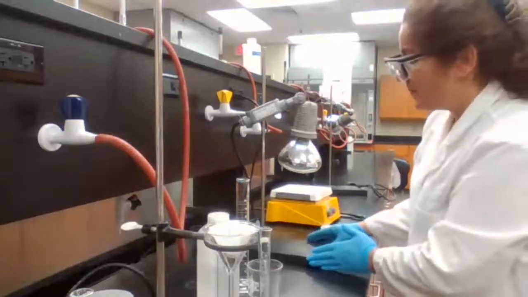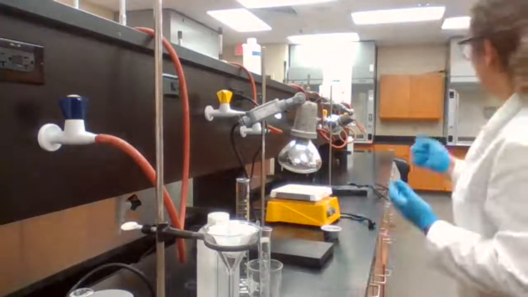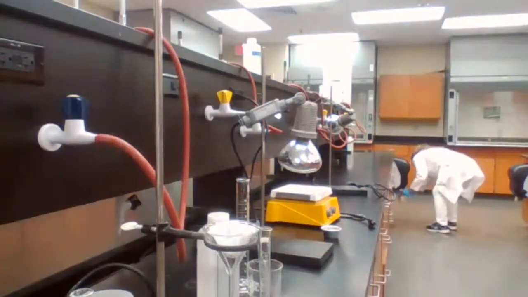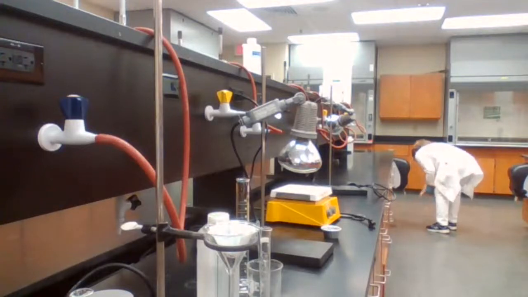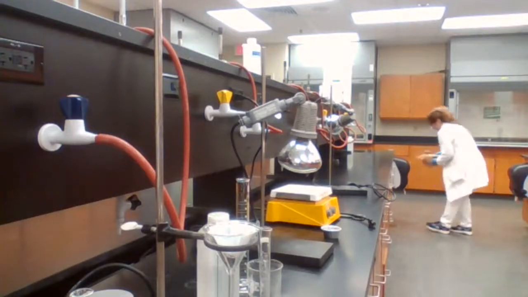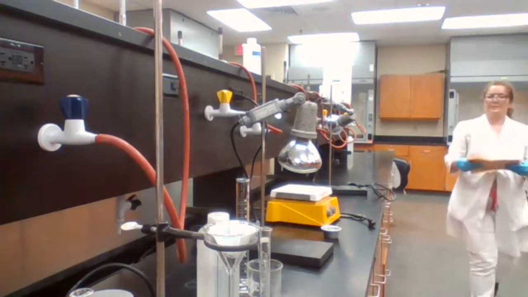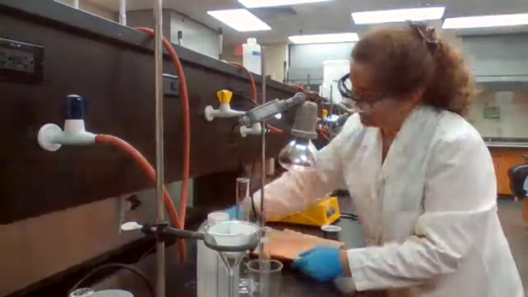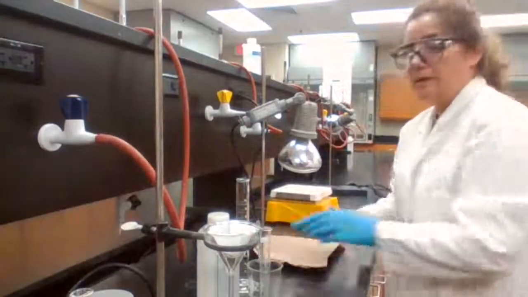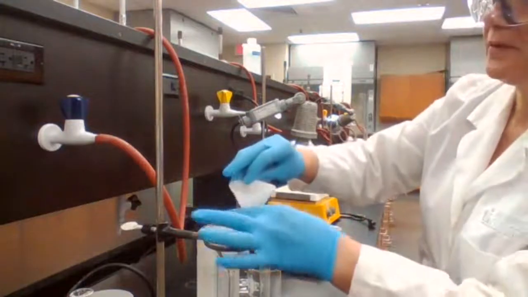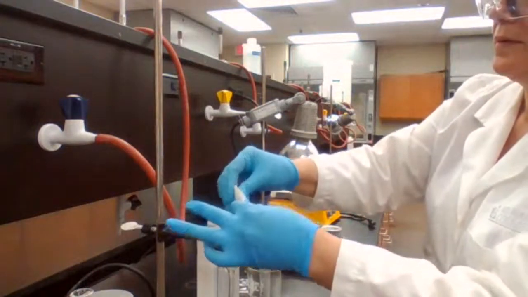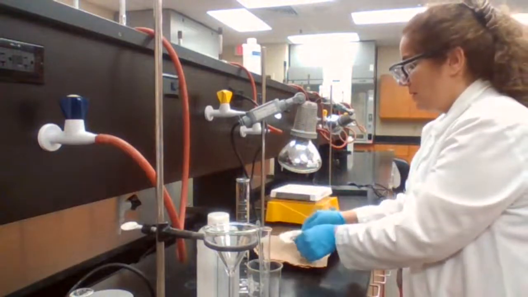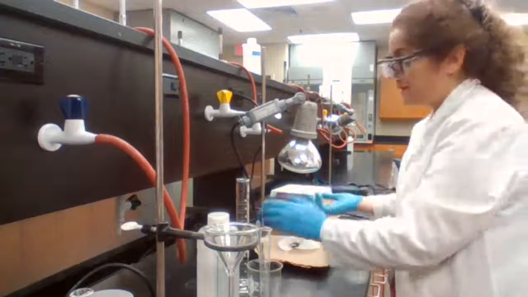So first, we are going to get some paper towels. And we take the filter paper from the funnel, open it, and start heating.